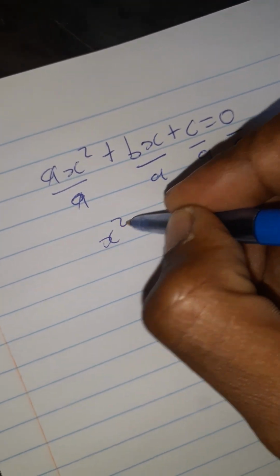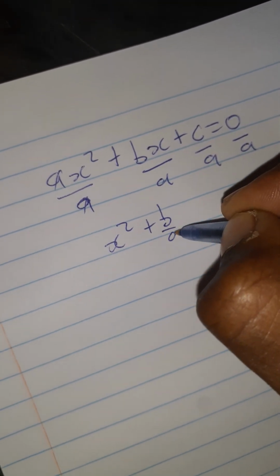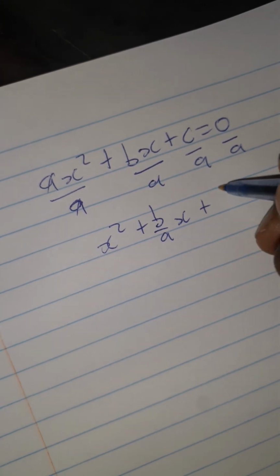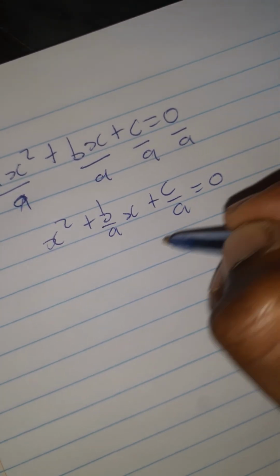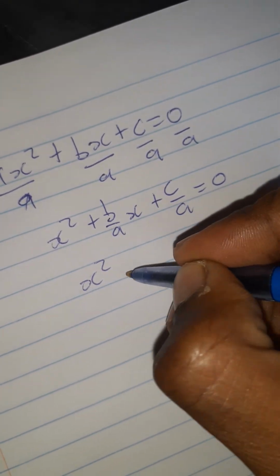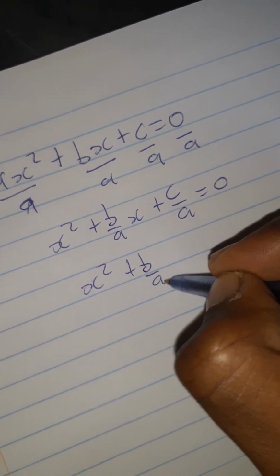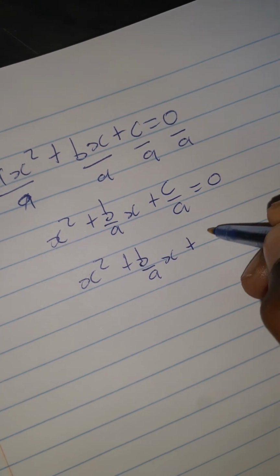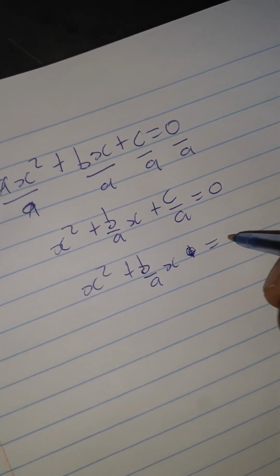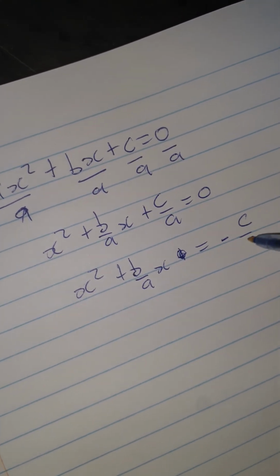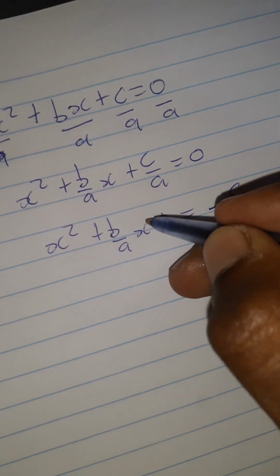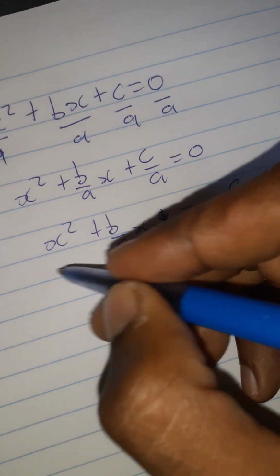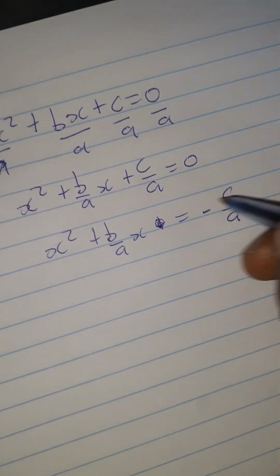So this will cancel this, and then we're going to have x squared plus b all over a, x plus c all over a is equal to 0. Now we're going to transpose the constant to the right hand side. We're going to have x squared plus b all over a, x, equals negative c all over a. So now we are going to make the respective figures for these three terms in this equation.